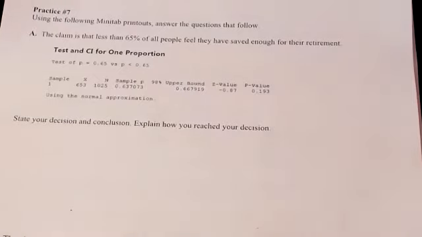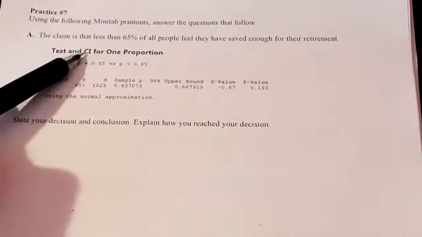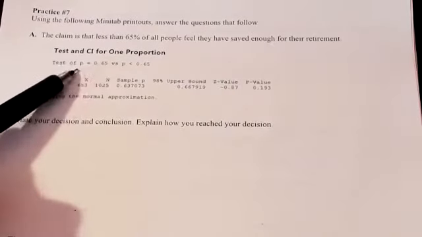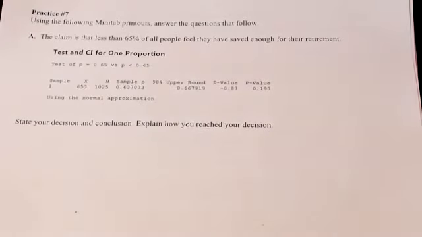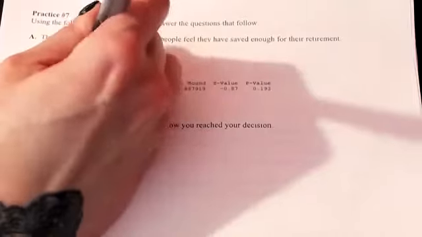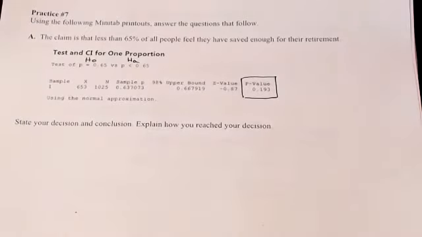Practice number 7. Use the following Minitab printouts, answer the questions that follow. The claim is that less than 65% of all people feel they have saved enough for their retirement. Notice, here's your test and your confidence interval for one proportion. So your p is equal to 0.65 versus your p is less than 0.65. So right away, I want you to notice that here's your null and here's your alternative hypothesis. Okay. Notice here we have our p-value. That's going to be really, really helpful.